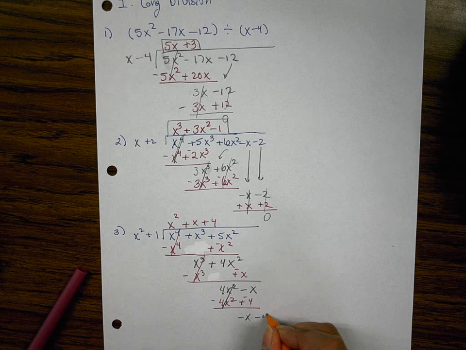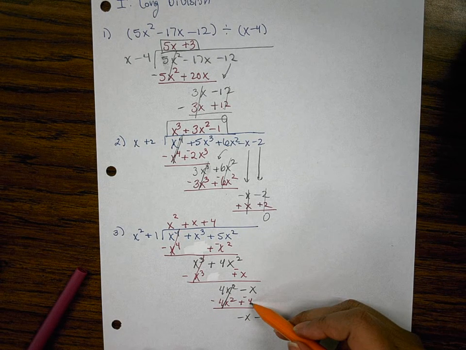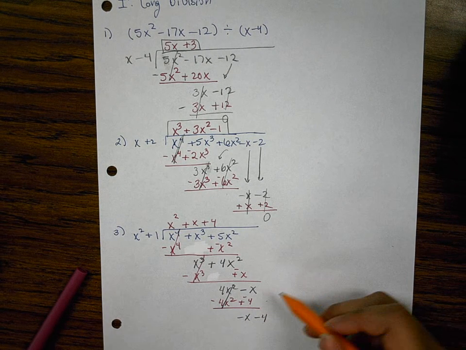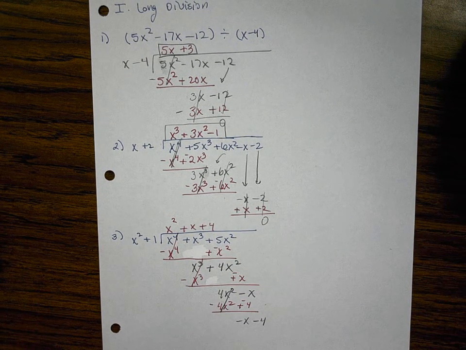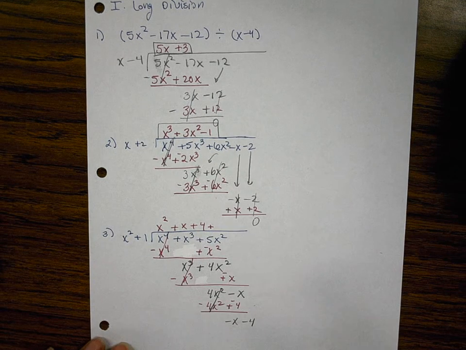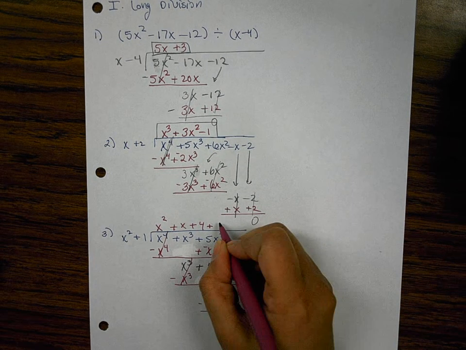gone, and this is not gone like it has been on the other two, so that's negative x minus 4, because they are not like terms. Technically I could have put this over here on the side, but that's fine. Negative x minus 4 is your remainder, so you write it like this.